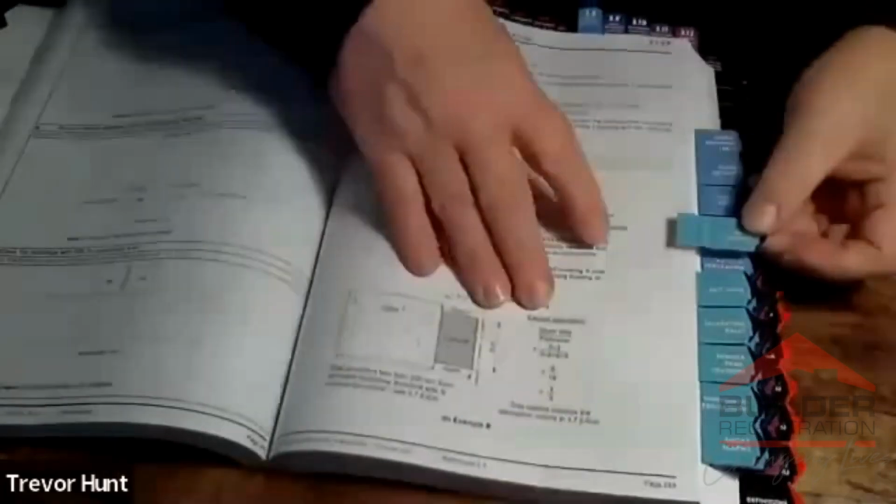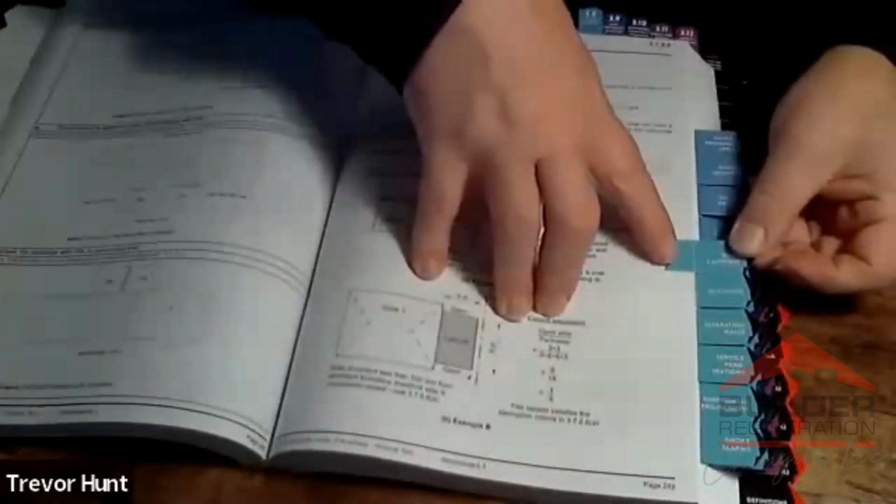After 257, it is 249 for open carports. Open carports on 249.